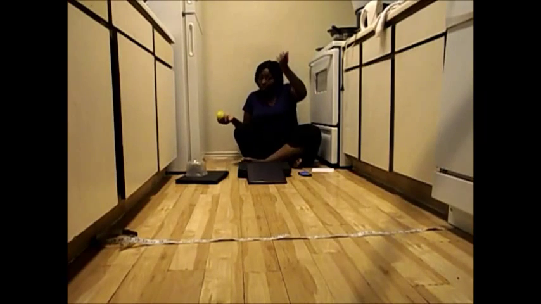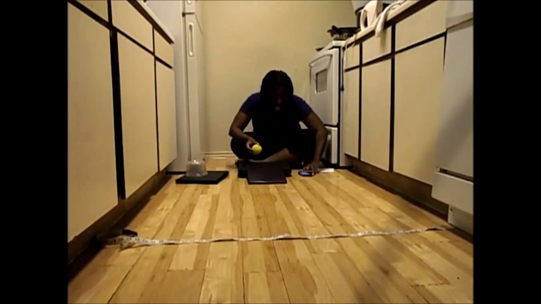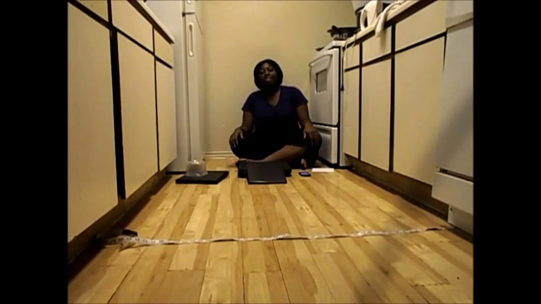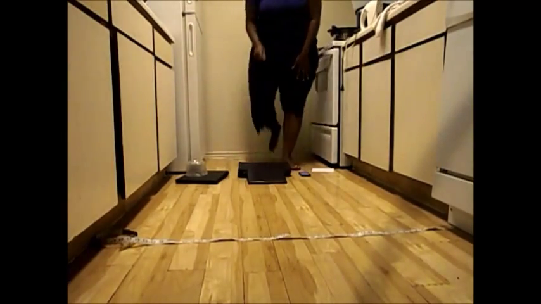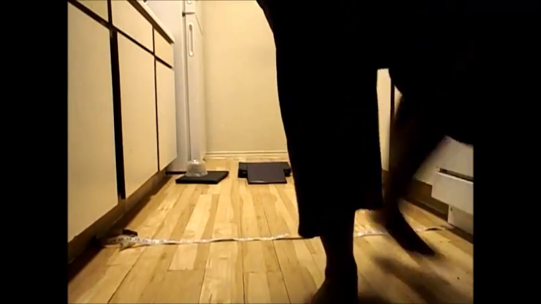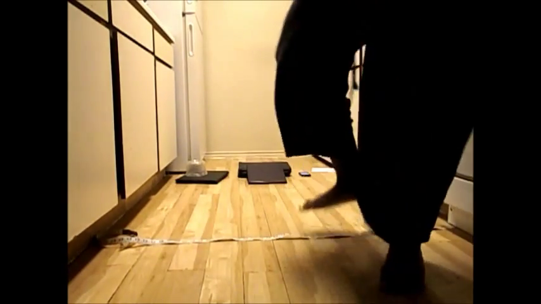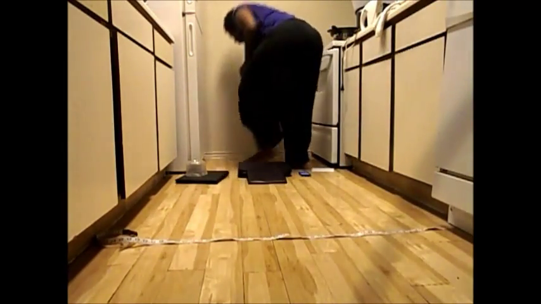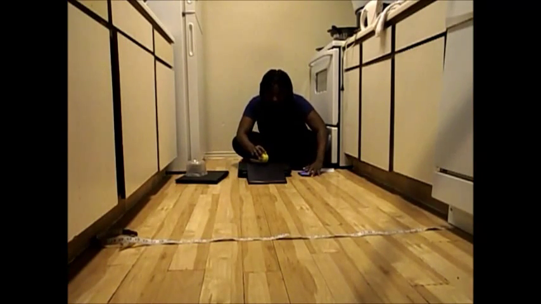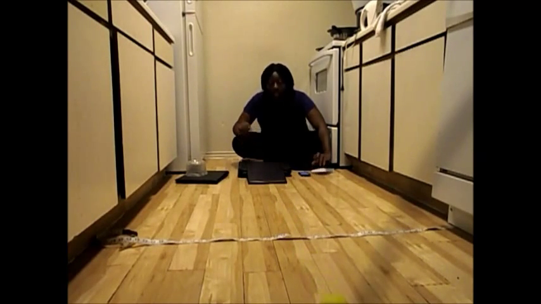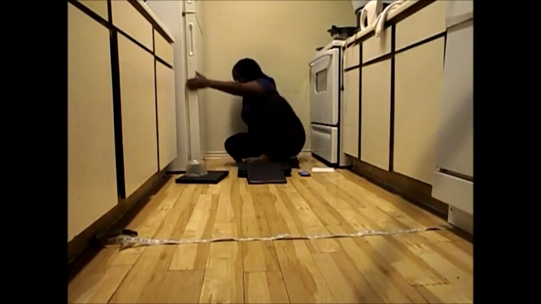So then you should be able to make a prediction on this last one. Trial number 1. 1.79 seconds. Trial number 2. 1.66 seconds.